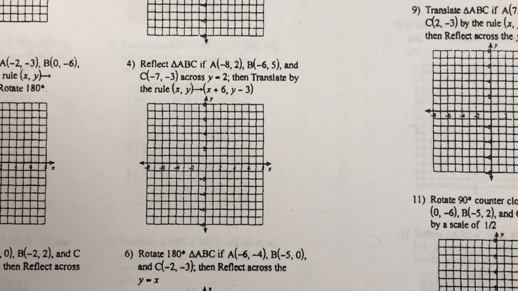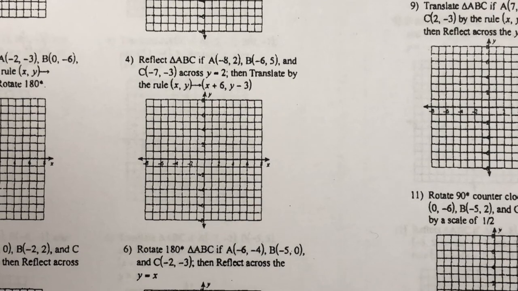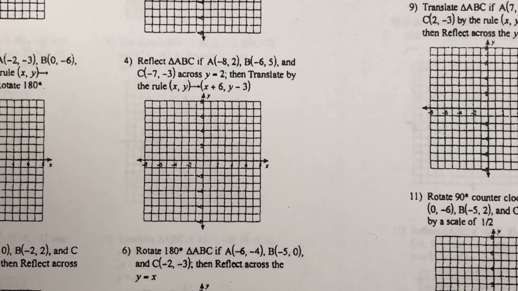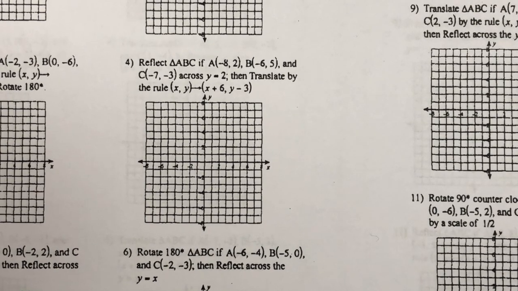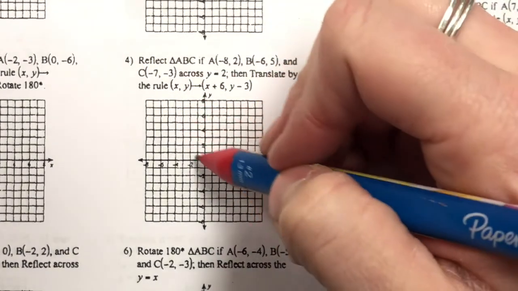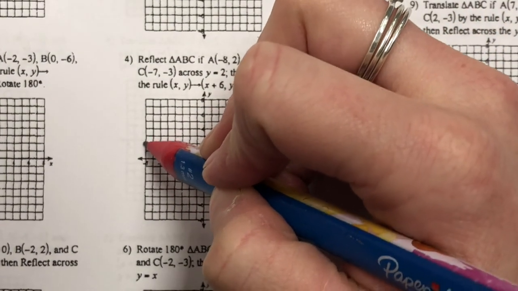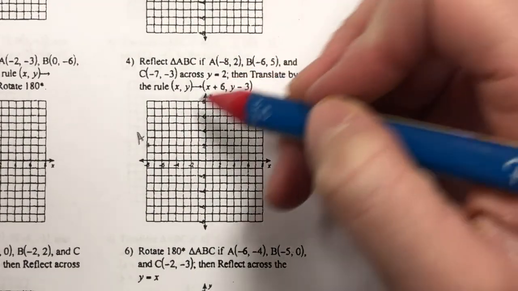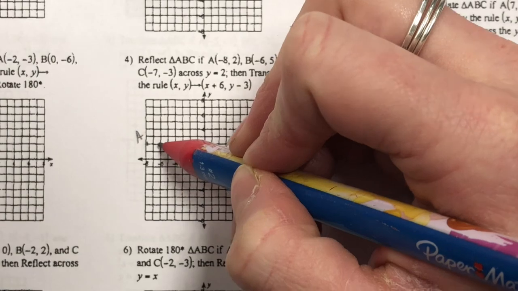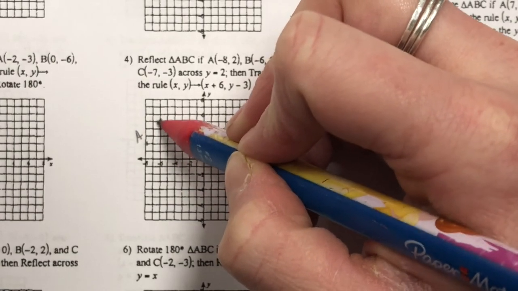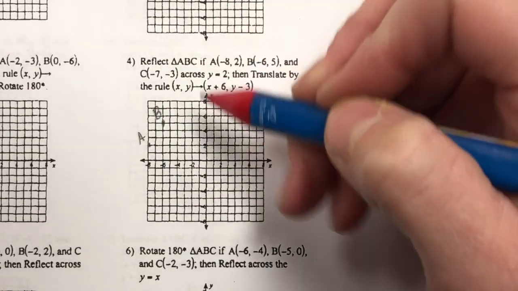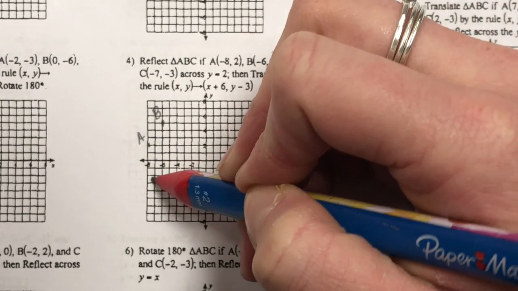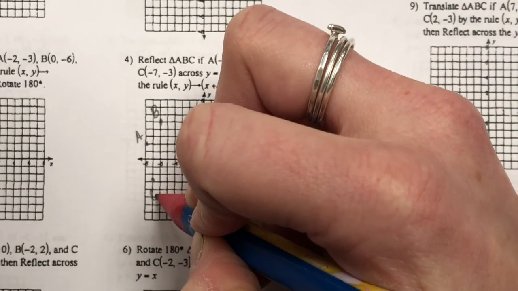Okay, for this video, we are going to do combination. So we have two movements on one shape. So the first thing we need to do is draw our original picture. So A is at -8, 2. So we're gonna go -8, 1, 2. So this is A. Please make sure that you label. B is at -6, 5. So -6, 1, 2, 3, 4, 5. There's B. C is at -7, -1, 2, 3. There we go. There is C for us.